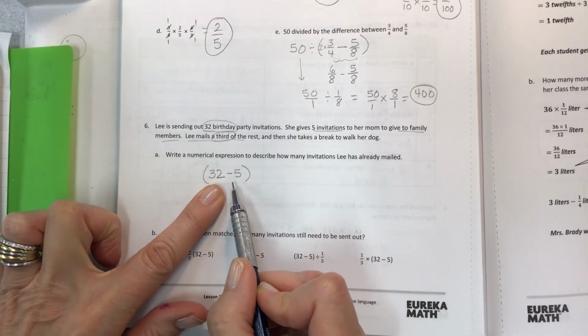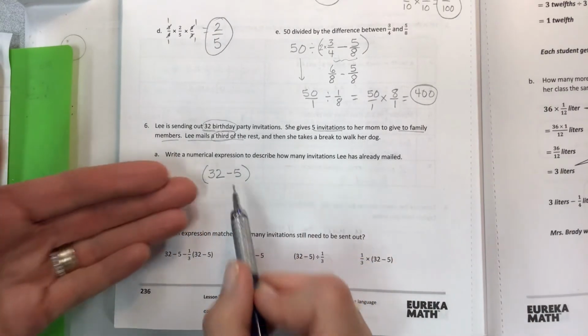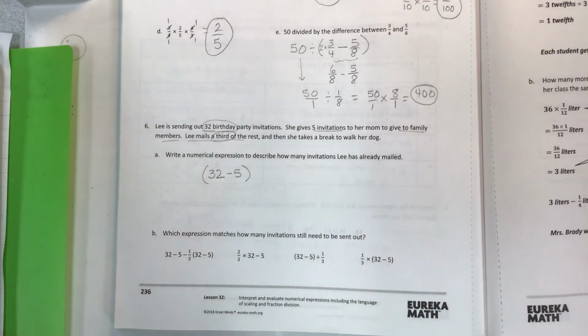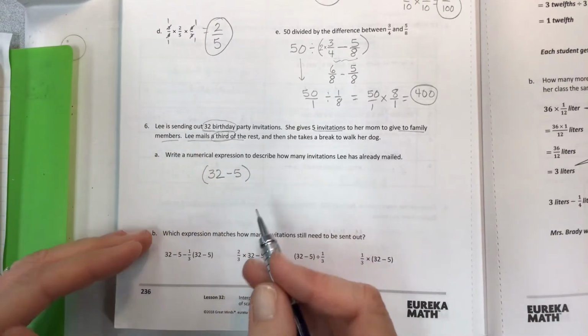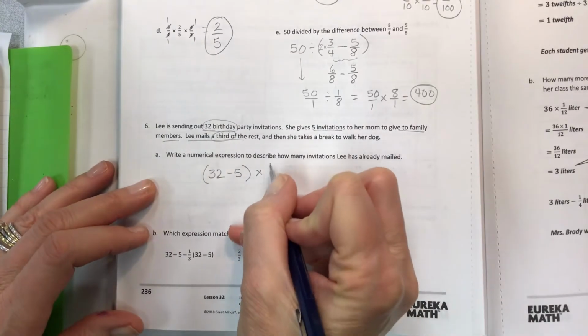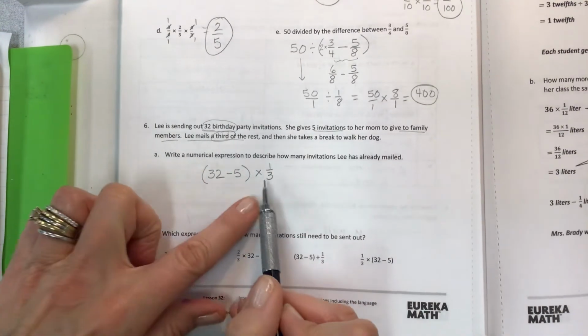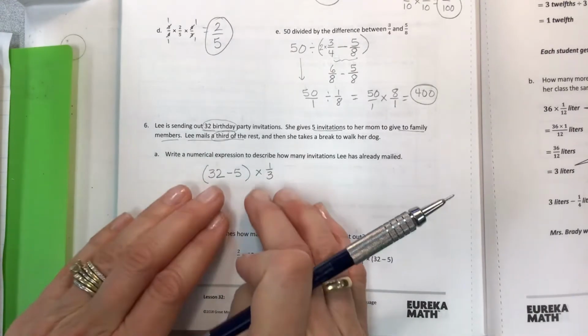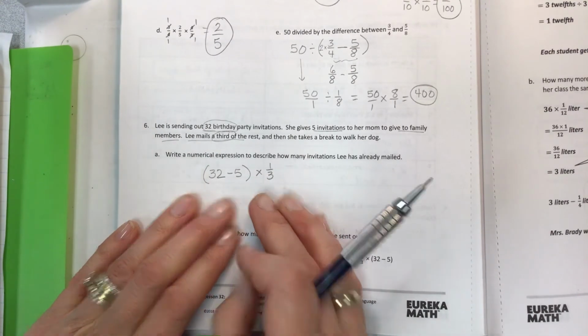That's the subtraction part. I have to know what the answer is to this before I can take a third of it. It's not multiplying it by 3. It's multiplying it by a third. I'm taking a third of this. So your expression would look like this, okay?